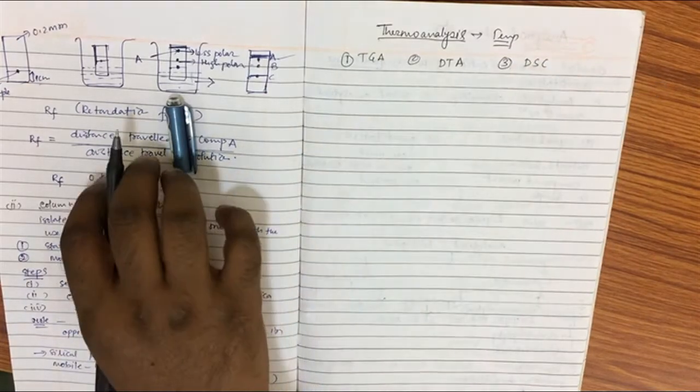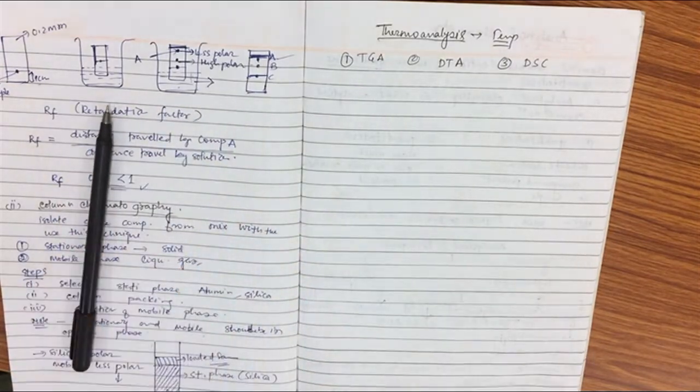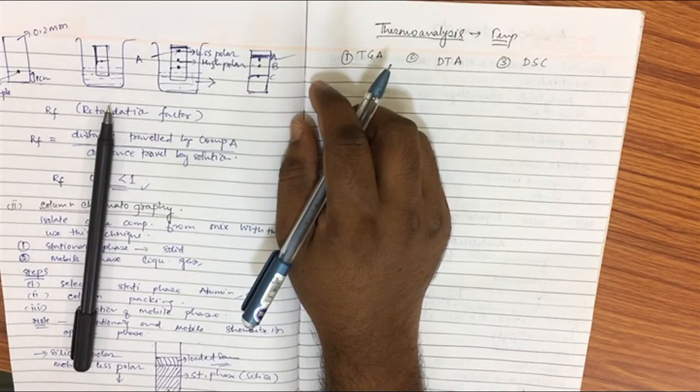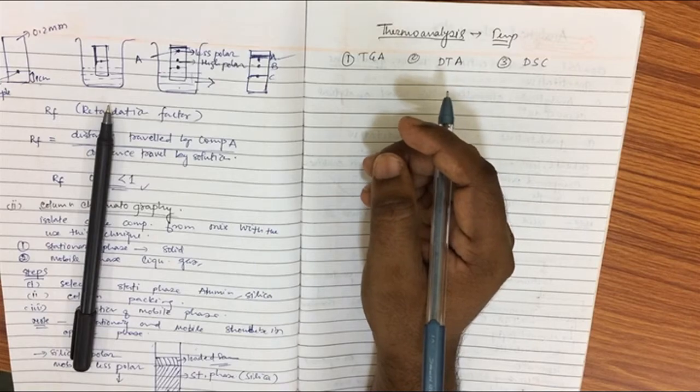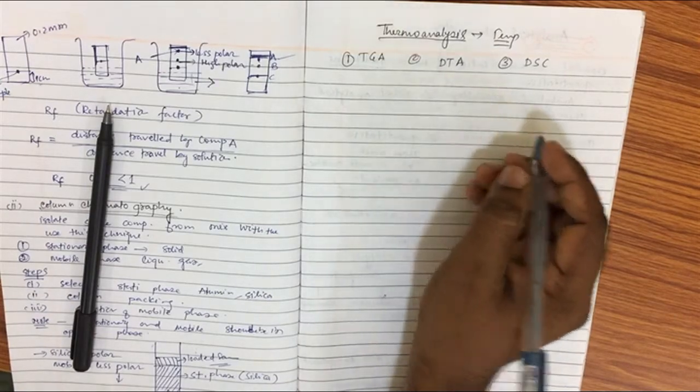So it is very important for CSIR, GATE, or other entrance exams like MSc entrance exams. So I will start now.